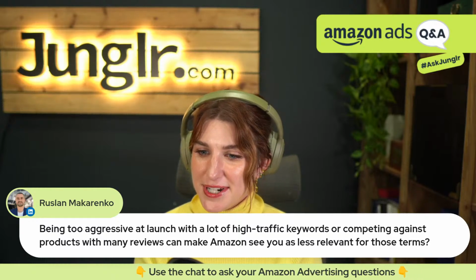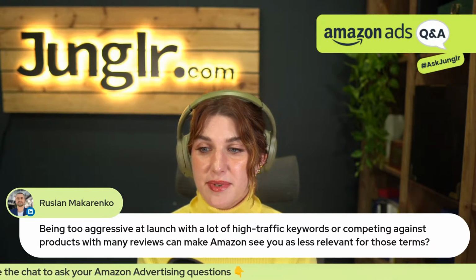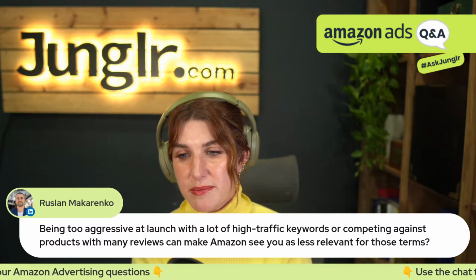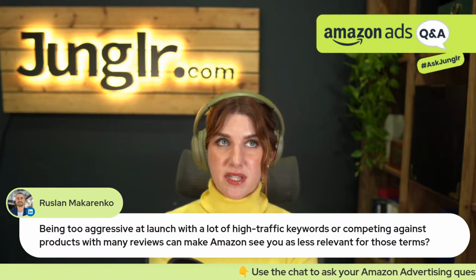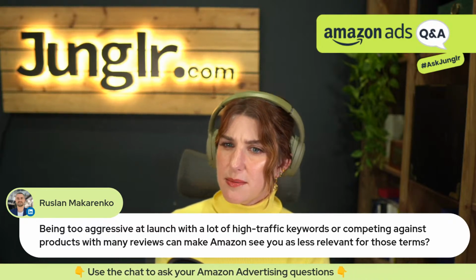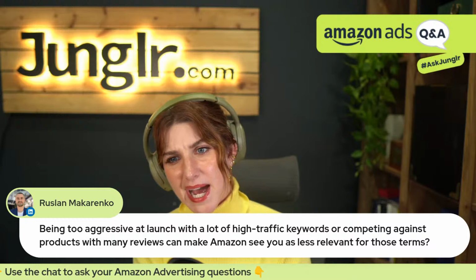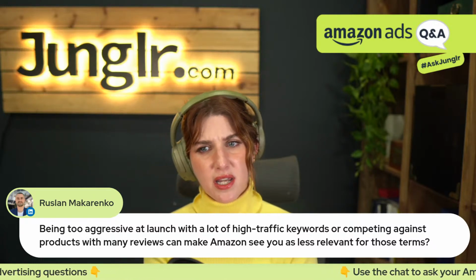All right, more specific questions. Being too aggressive at launch with a lot of high traffic keywords or competing against products with many reviews, can we make Amazon see you as less relevant for those terms? It won't necessarily. They won't gauge the relevancy, but they will look at the impact on order velocity.